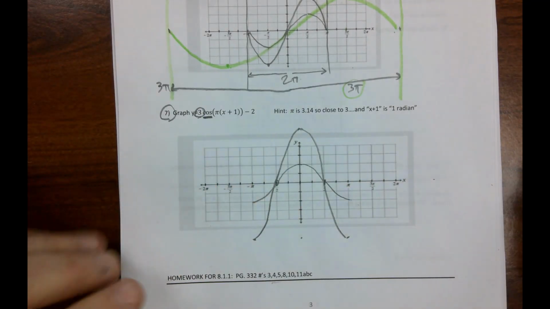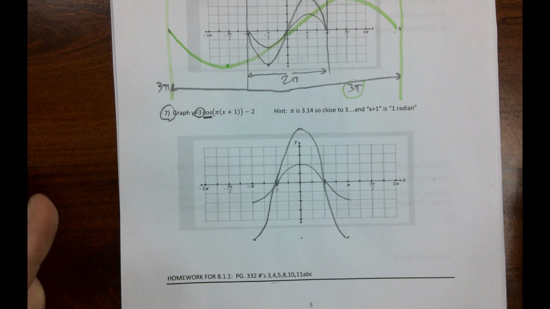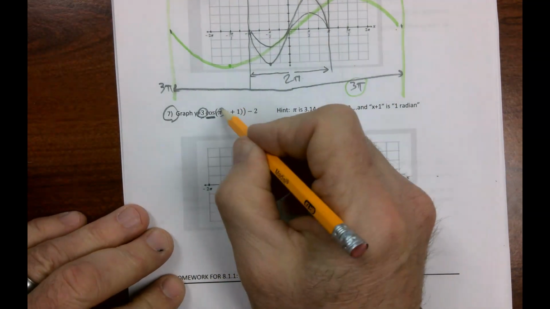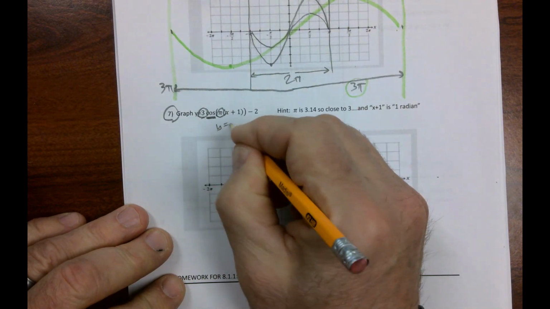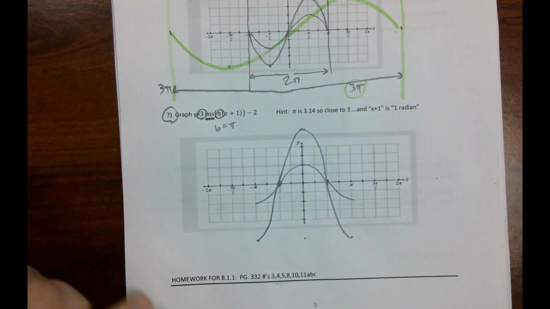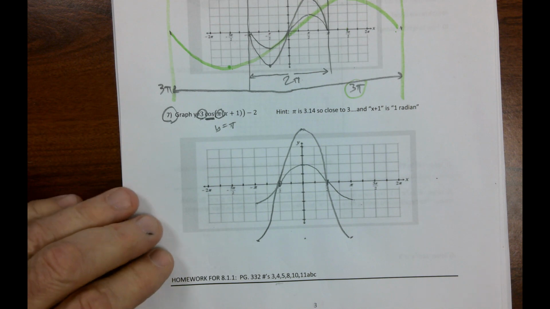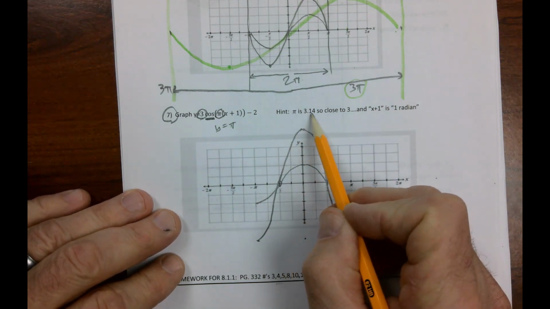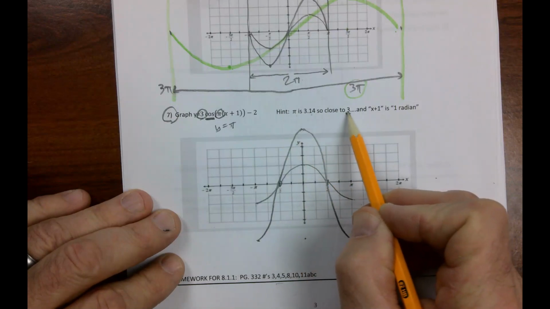Okay, now here comes an interesting little twist. So notice how B, for the first time in your lives, is pi. So, hint, pi is 3.14, so it's close to 3.